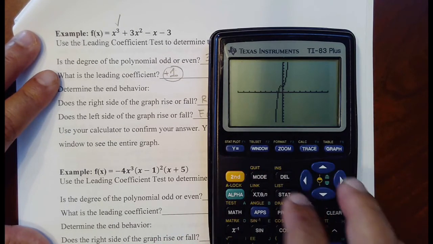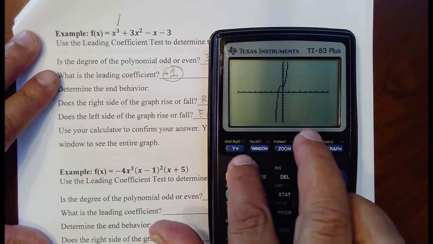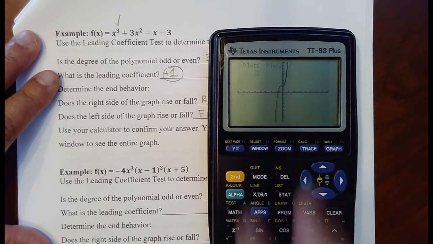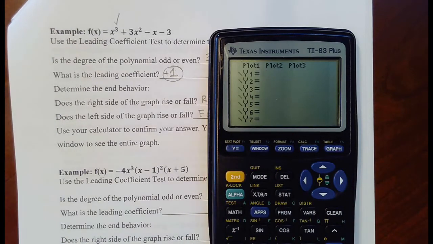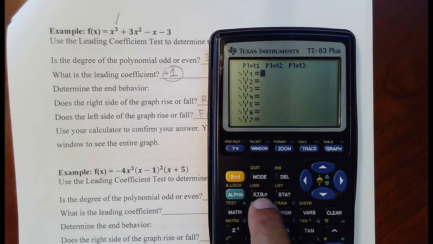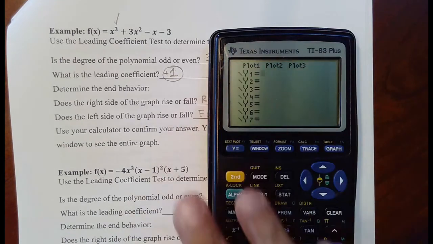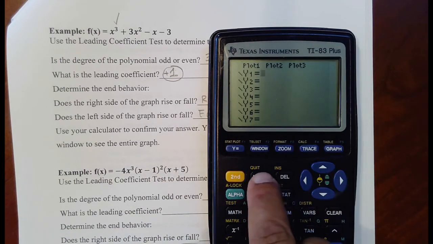So if you want to put this in, you're going to use this key right here that has the X, the T, the theta, and the N. All these other things that are on this key are devoted to other math classes that you may or may not take. And it's in function form right now. That's just a mode that this calculator can be in. I'll touch this mode key just so you can have a little experience with it. When you touch mode, it tells you what kind of graph you're going to be doing. We're doing something that is in function form, f of x form.